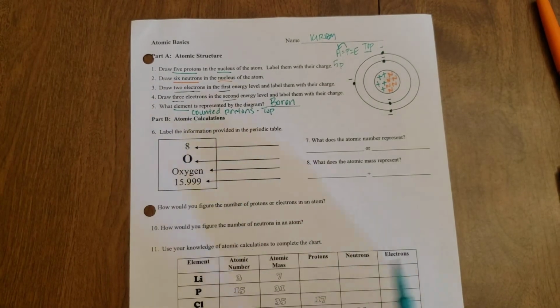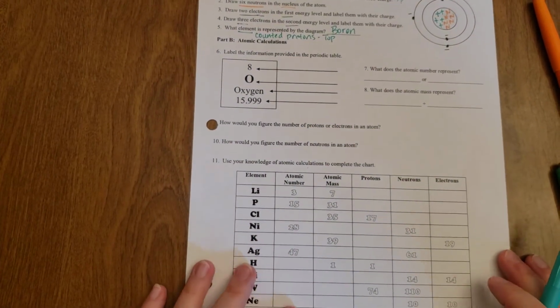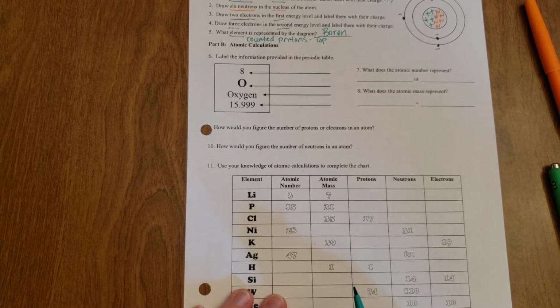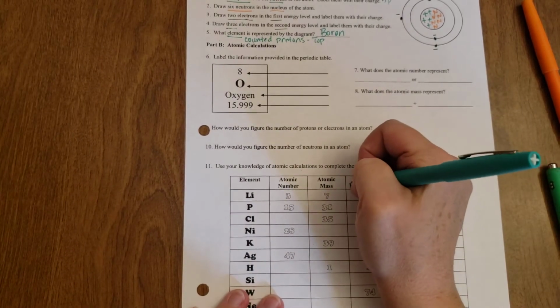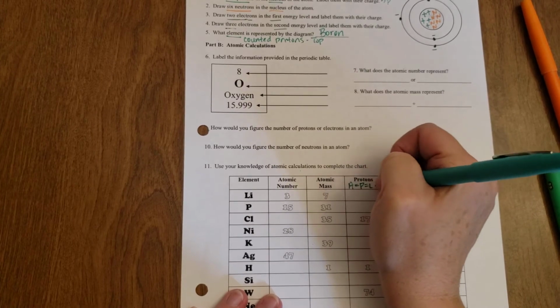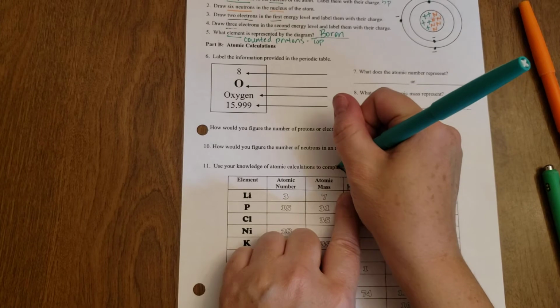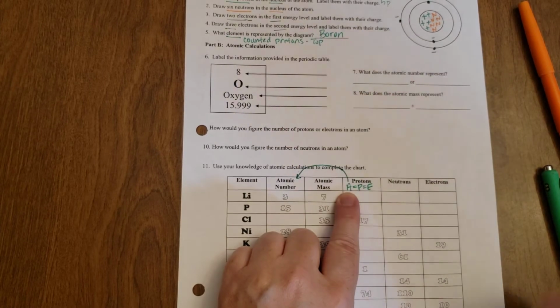Okay, I'll leave this part for you guys to do. I know y'all can fill that in. So let's come down here to this box. So if we want to know protons, what's our trick for protons? A equals P equals E. And so the atomic number is the what? Number right here, the one on top of the box.